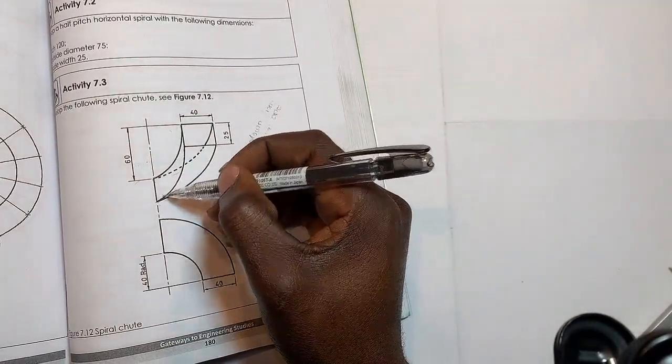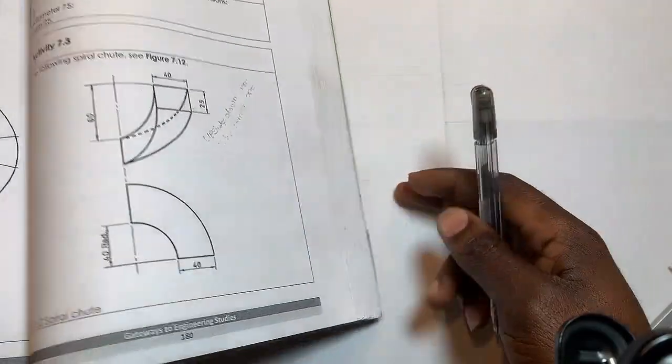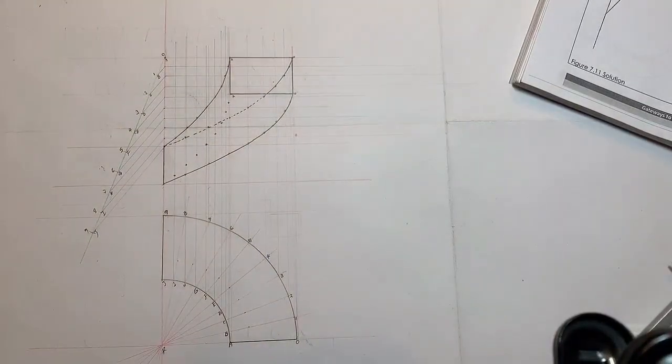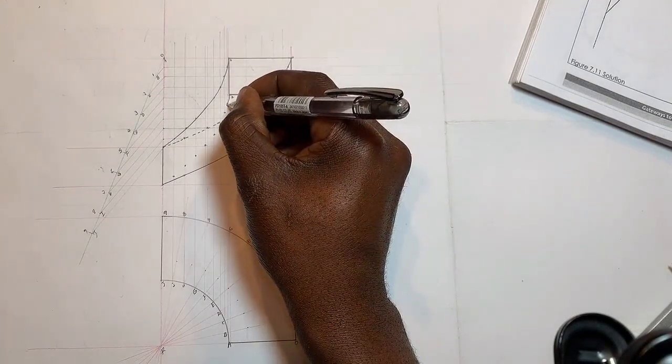We've already gotten this. We've already gotten that. We've already gotten this. Now you just take your Boilermaker set squares. If you do not have, you can still use what? Freehand.